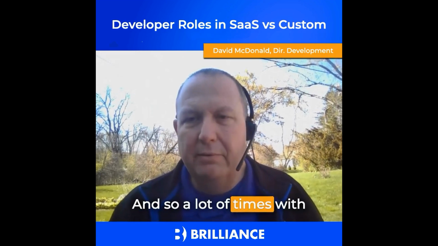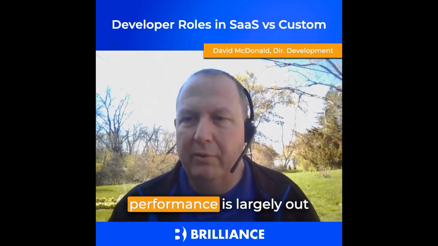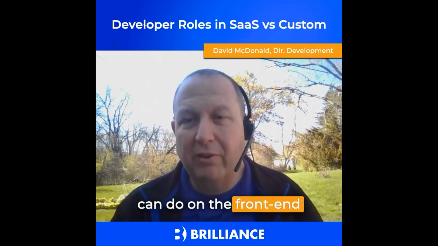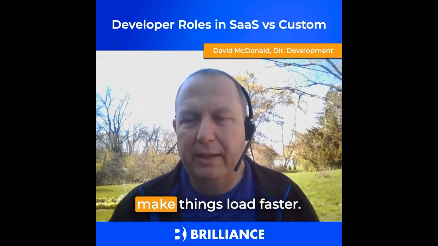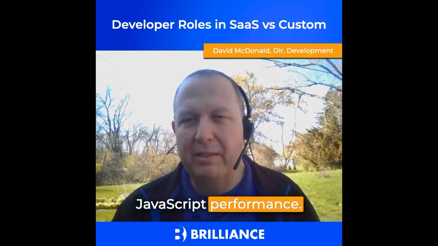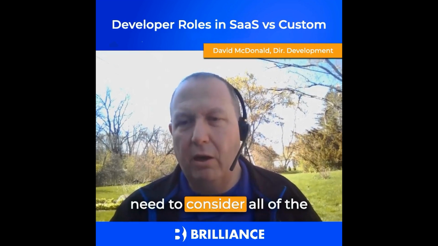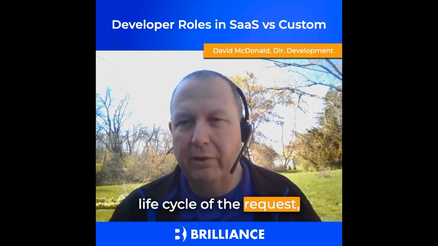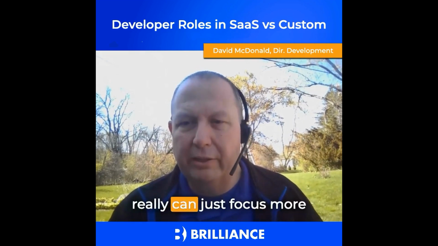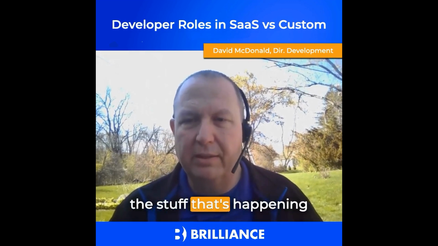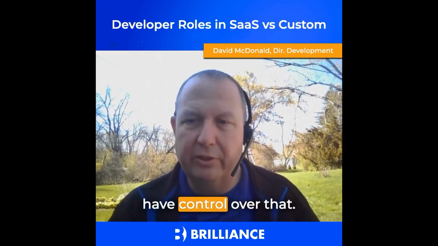And so a lot of times with SaaS, the scalability and performance is largely out of the developer's hands. There's still things they can do on the front end to make some tweaks to make things load faster. Things like the page load times and the JavaScript performance. In a PaaS solution, you need to consider all of the different performance throughout the entire life cycle of the request. Whereas on the SaaS, you really can just focus more on the page time and the JavaScript because you don't have control over the stuff that's happening in the background. It's still there, but you don't have control over that.